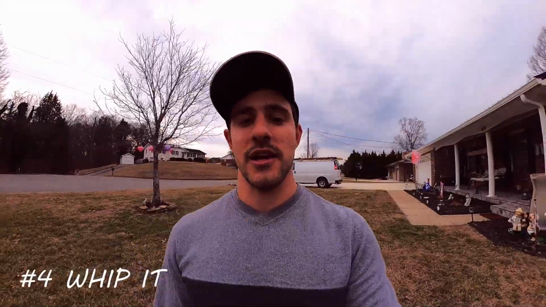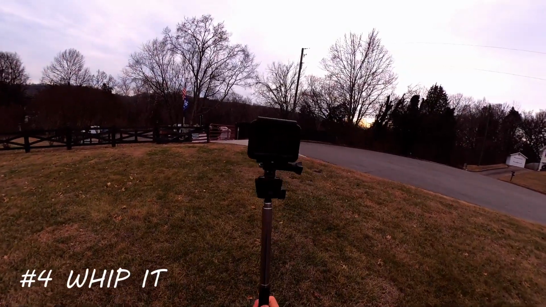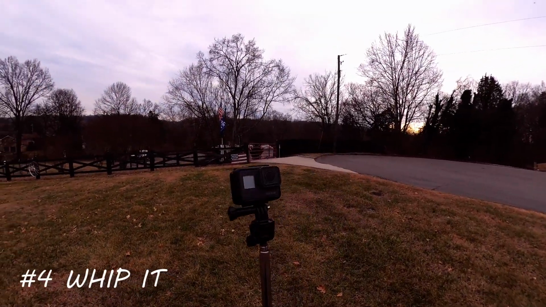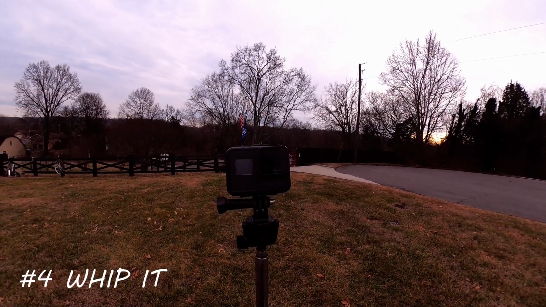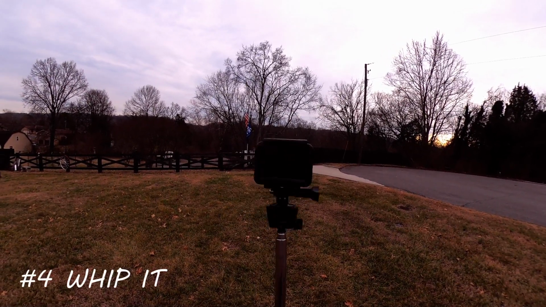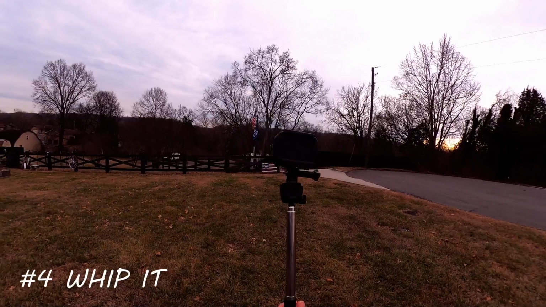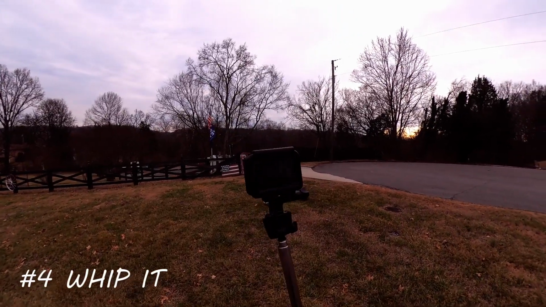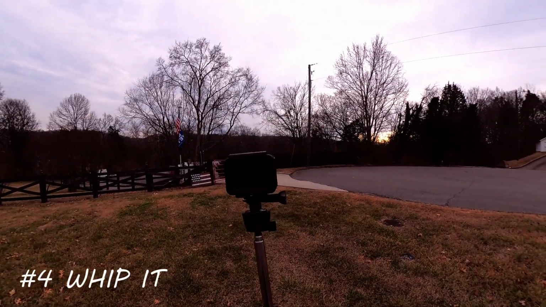Now I've got another camera to kind of show you guys how I'm doing this. So let's take a look, shall we? When I'm whipping it, as you can see, the camera's facing this way. What you do is, if you have it pointed at you, you whip it like this. Just twist the camera. So when you twist the camera one way, you need to whip out the same way.